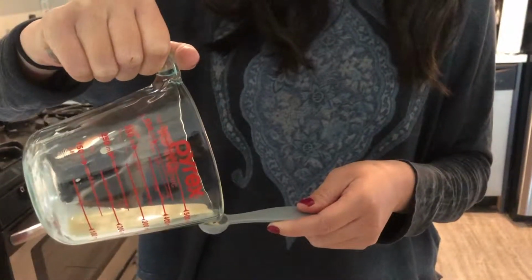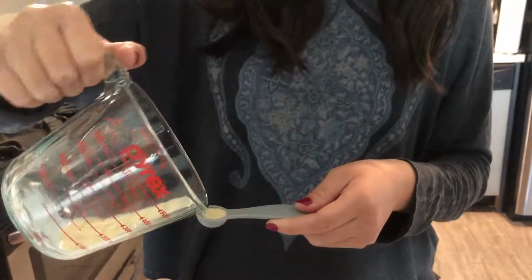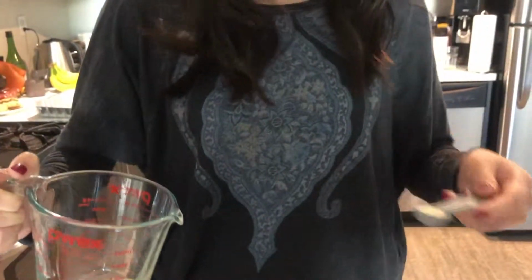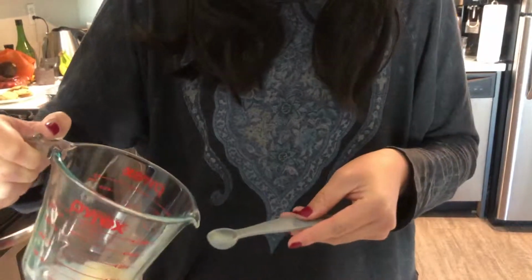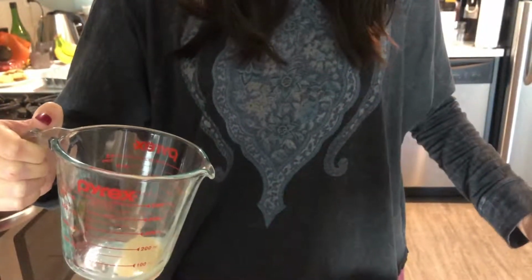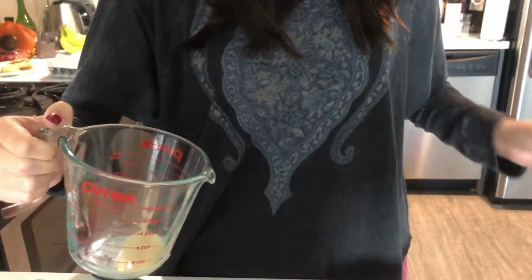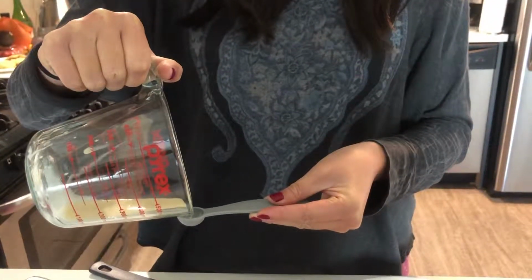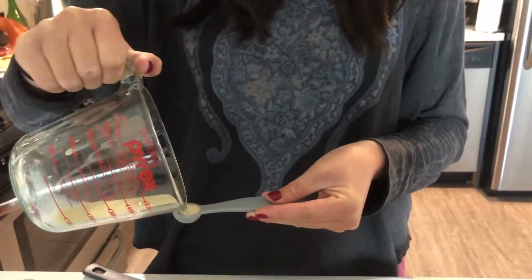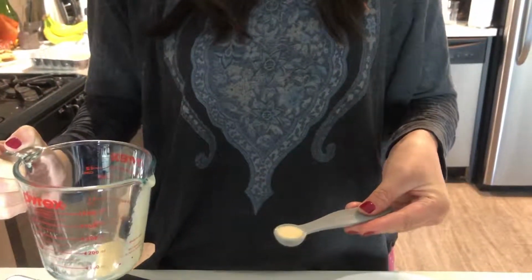So that's 1/2 teaspoon. Just catch this last bit. This is another 1/2 teaspoon.